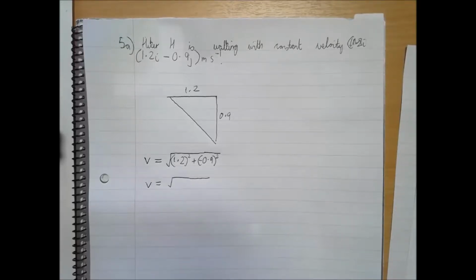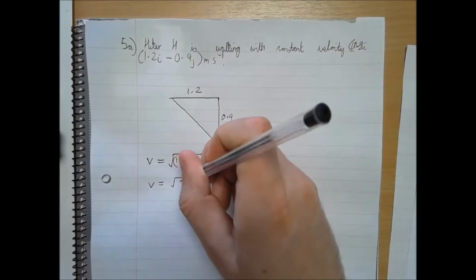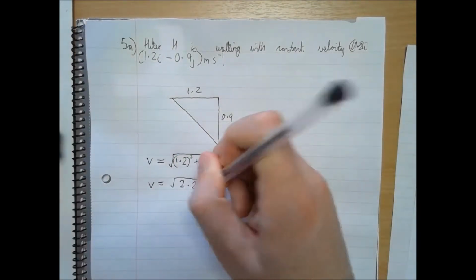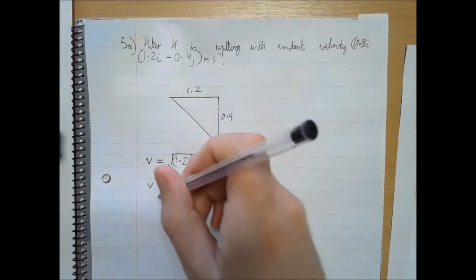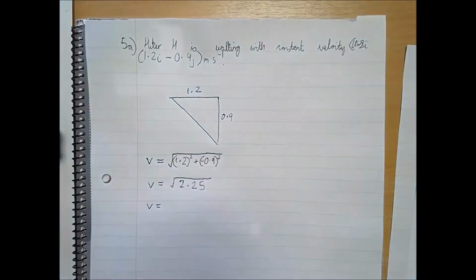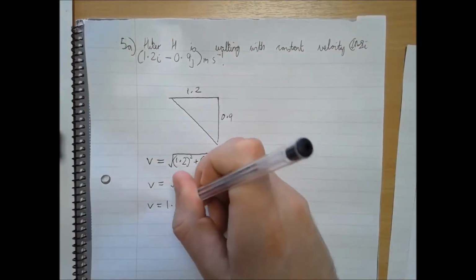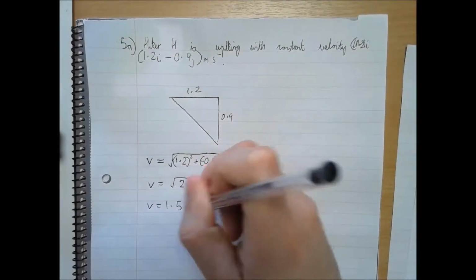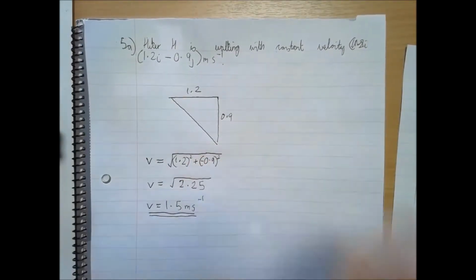And that will give us 2.25. Of course, if we actually work this out, that'll be 1.5 meters per second. That's your final answer.